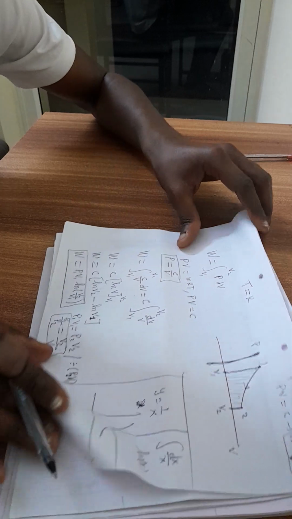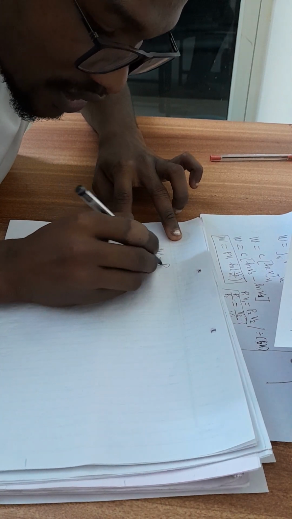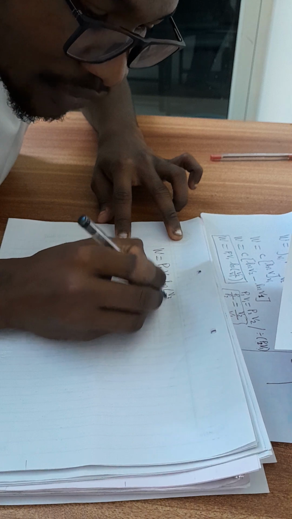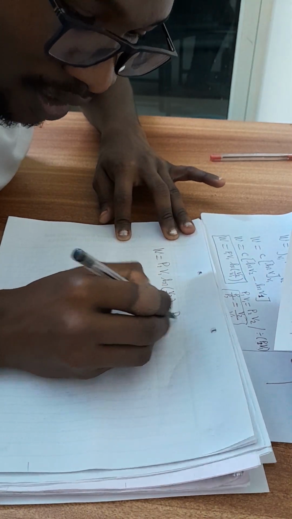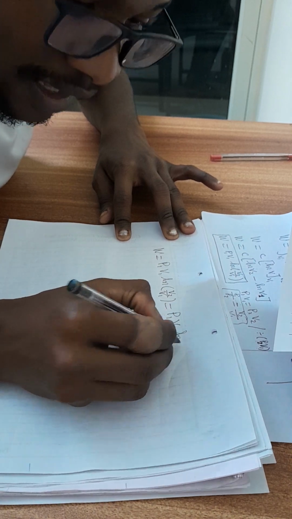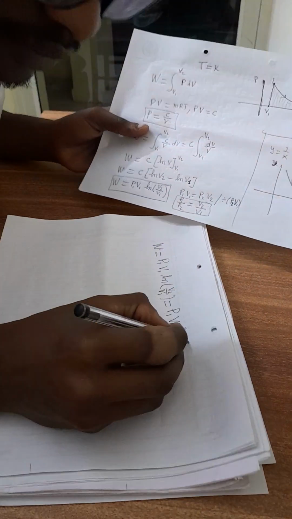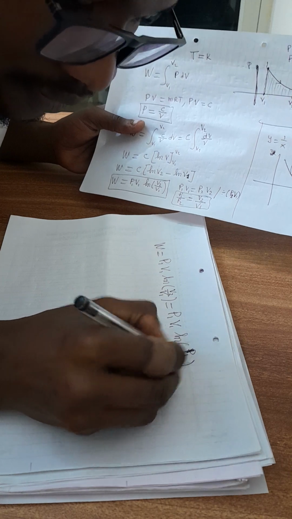There are many ways. I will write down all the ways to write the work done on an isothermal process. So the work done on an isothermal process can be written like this one: P1 V1 ln of V2 upon V1. It also can be written as P1 V1 ln of, what is V2 upon V1? From here, it is P1 upon P2. So this will be P1 upon P2.